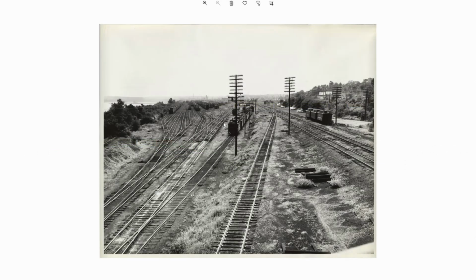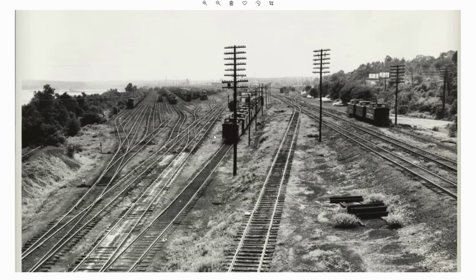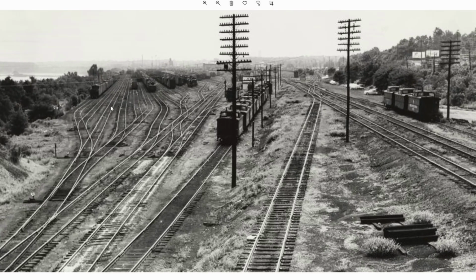So if we got an image, this is one that I found, and what you'll see is on the left you see the yard, and then this would be the first yard ladder track, and sometimes they have a second yard ladder track, so that's this. So the one engine can be switching this set of tracks right here, and then another engine could be switching this set of tracks right here without them fouling each other's yard leads.